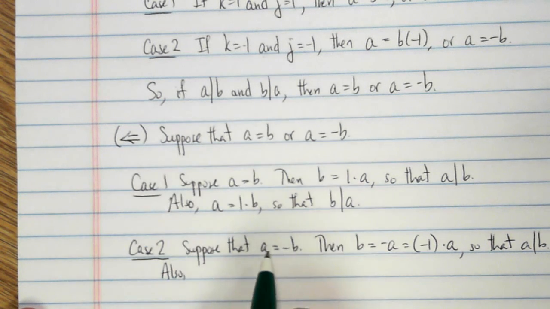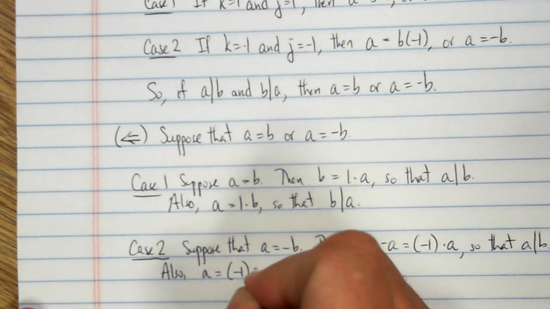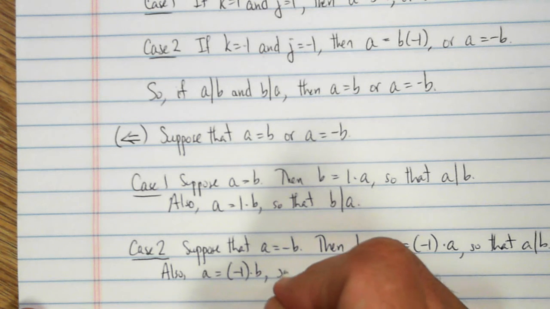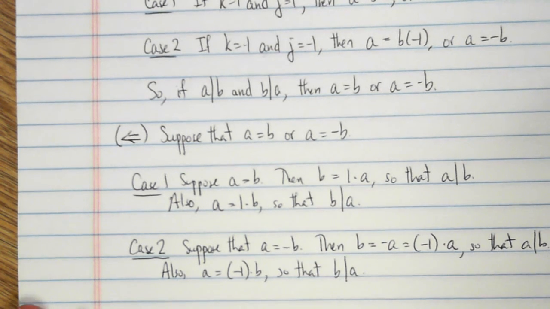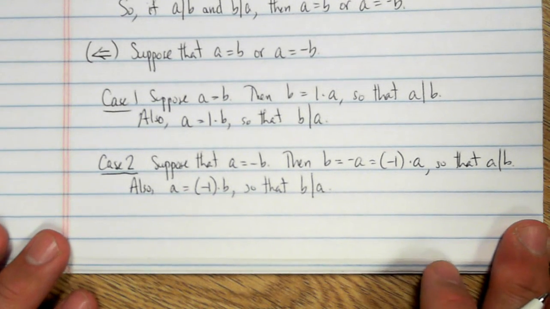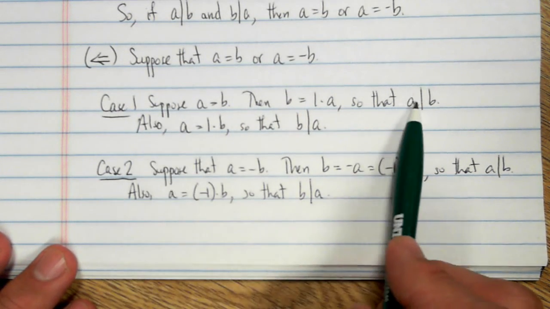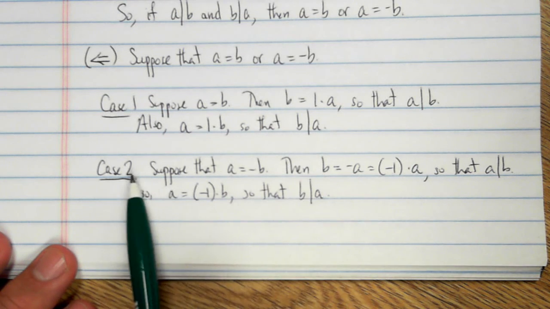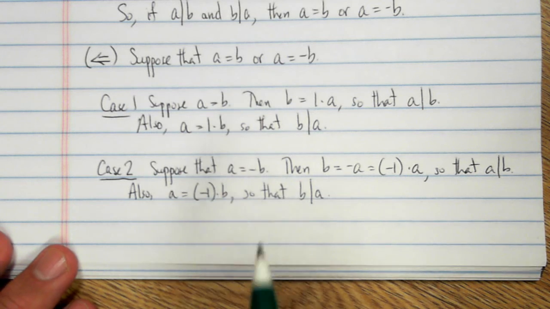Also, if a equals negative b, then a is equal to negative 1 times b, so that b divides a.